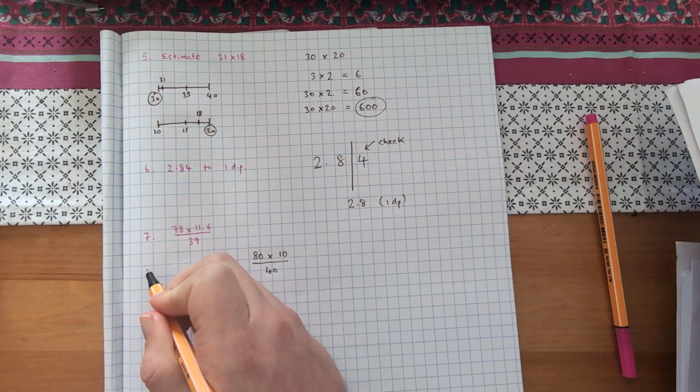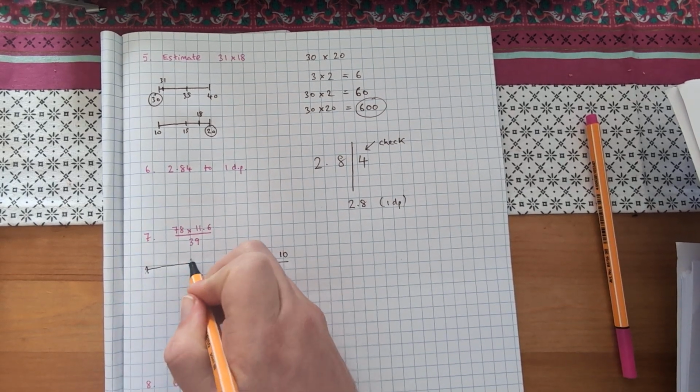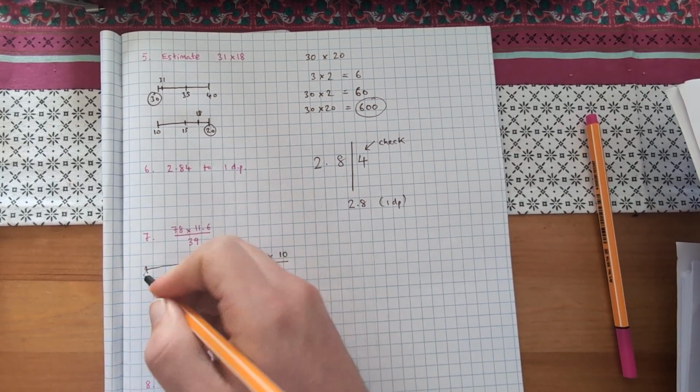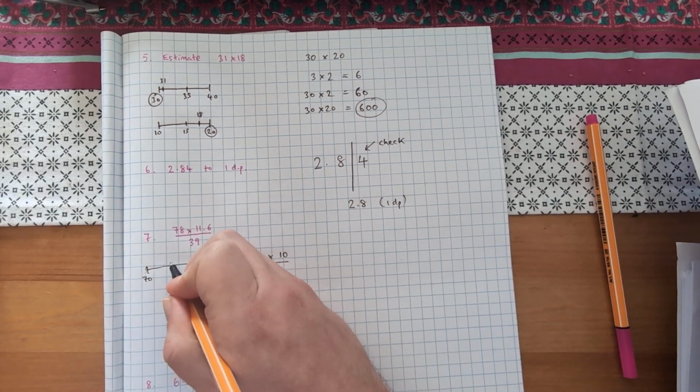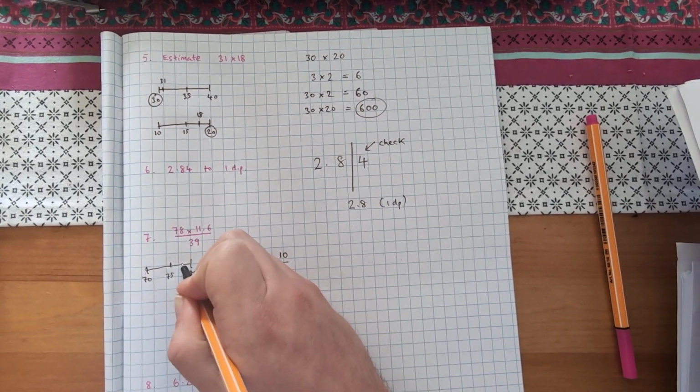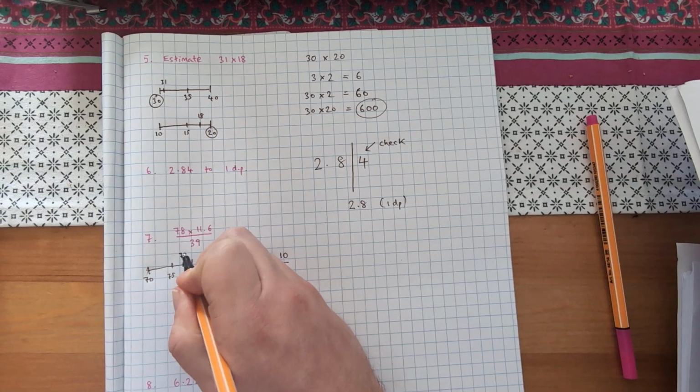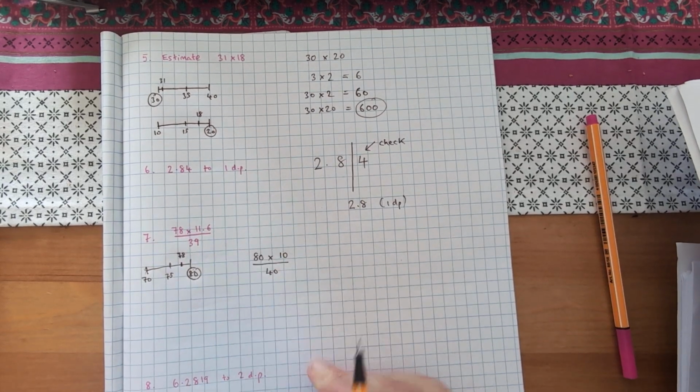And if we draw these out in number lines, you can see that again. So here is 70 and 80. 75 is in the middle, and 78 would be here. So 78 is clearly closest to 80.